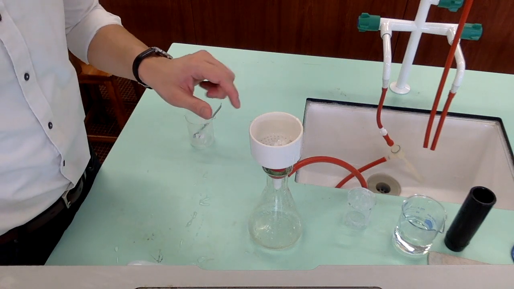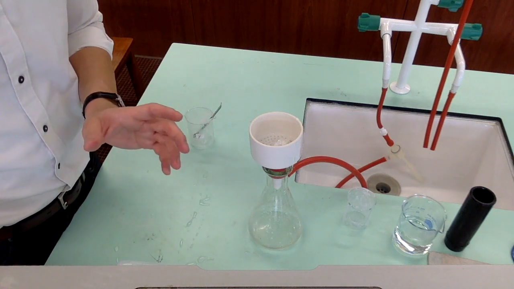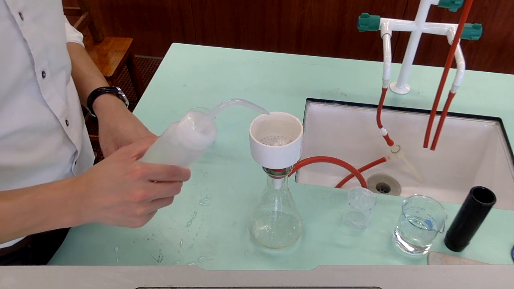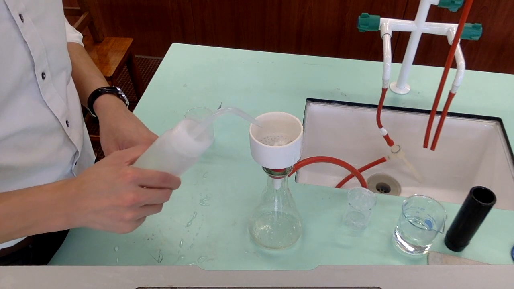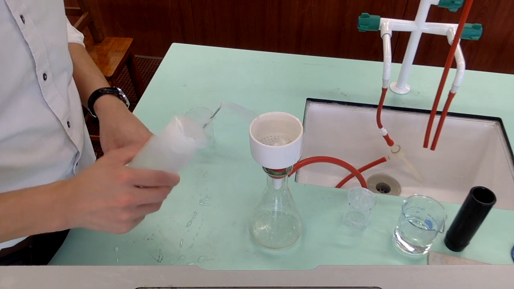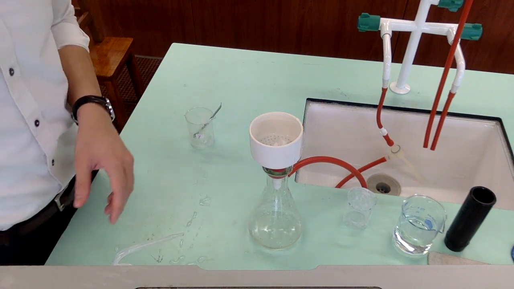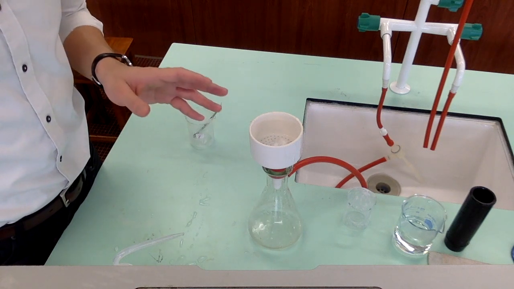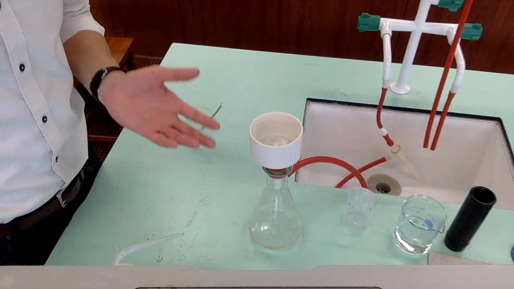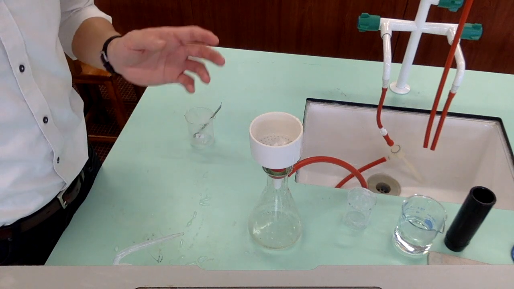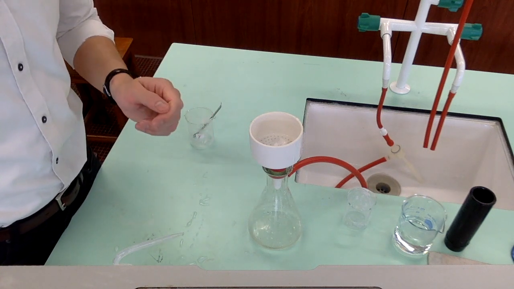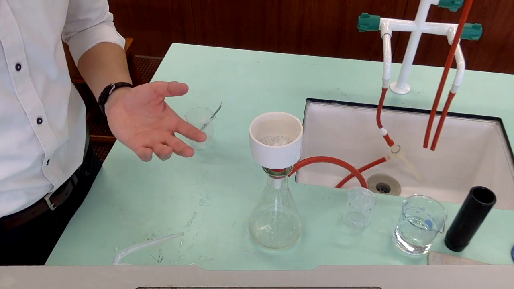Wash the surface of the pure benzoic acid with a minimum amount of ice-cold distilled water. Let the benzoic acid stand on the Buchner funnel for more than 10 minutes to further dry the solid. After that, we will put it into an oven or a desiccator for drying.